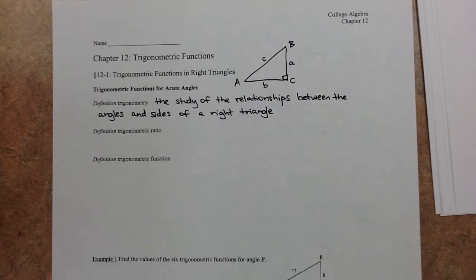The relationship between sides A, B, and C, and angles, we've got lots of different equations and relationships, most importantly being the trigonometric ratio.